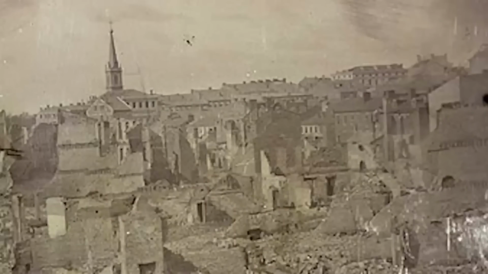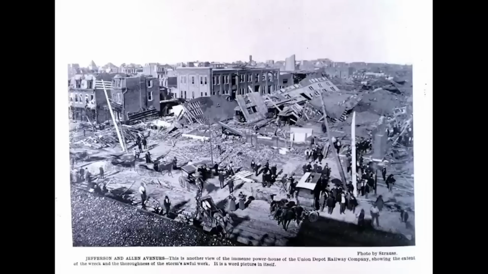Just an incredible tower back there, and then you see some of the buildings. 1849 in St. Louis. It's very revealing in and of itself when you look at photos like these with this kind of destruction.